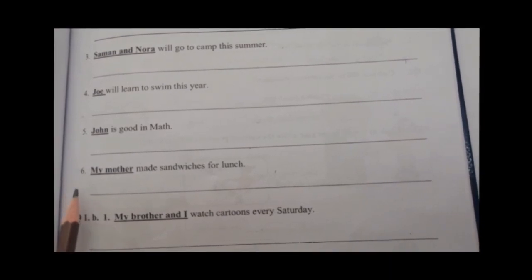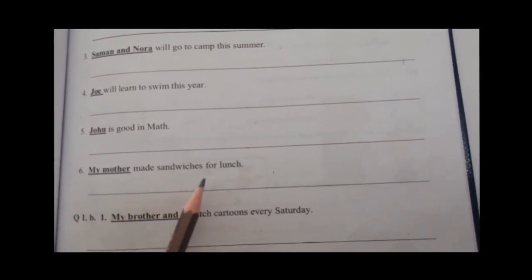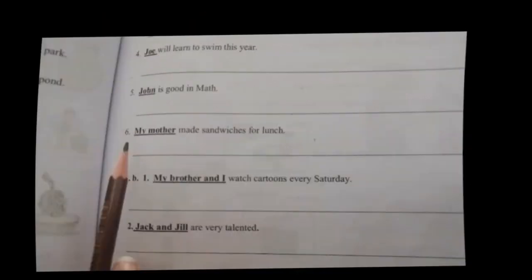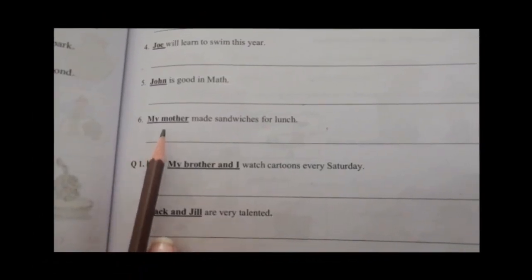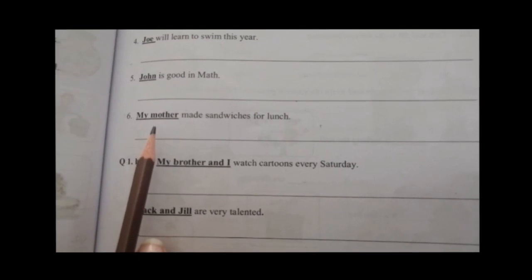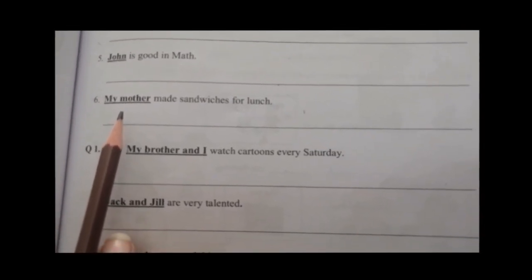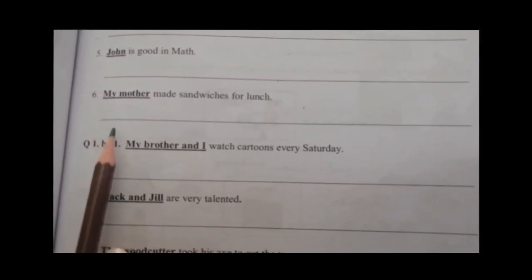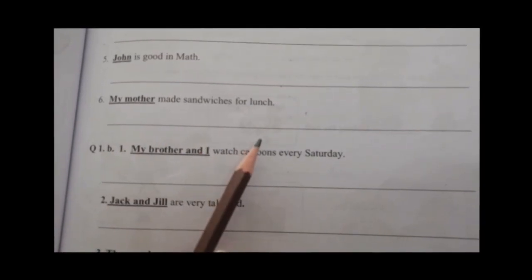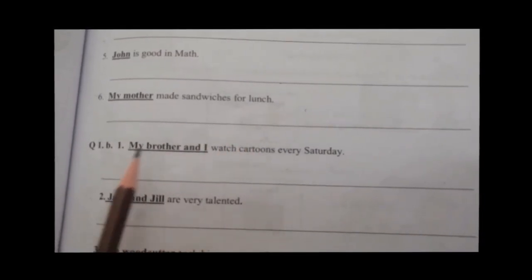Now the sixth sentence. My mother made sandwiches for lunch. So, mother is a lady, she is a female. So, you should be knowing which pronoun to write over here and rewrite the same sentence.